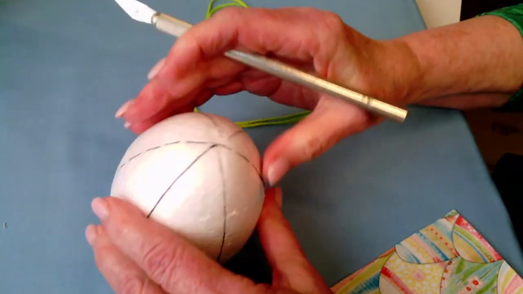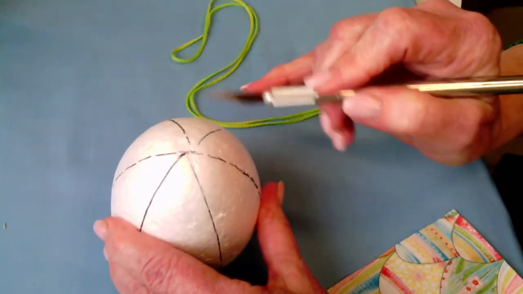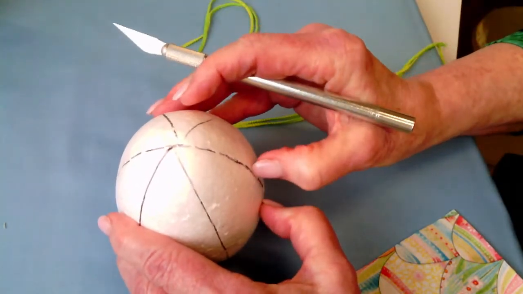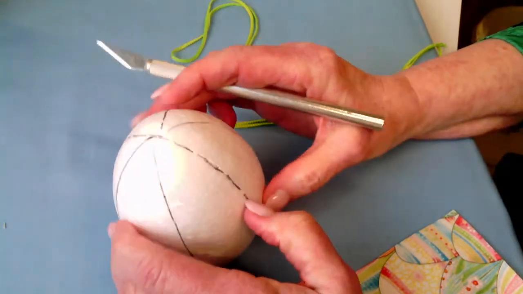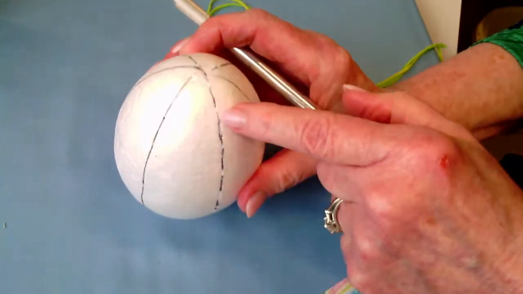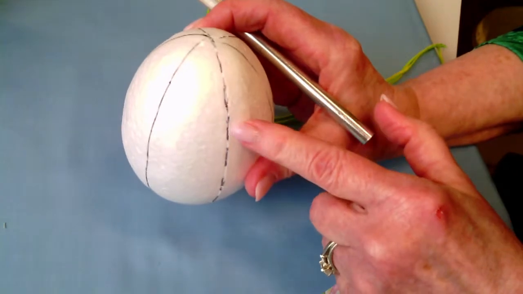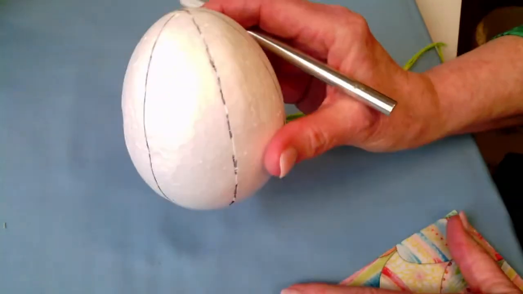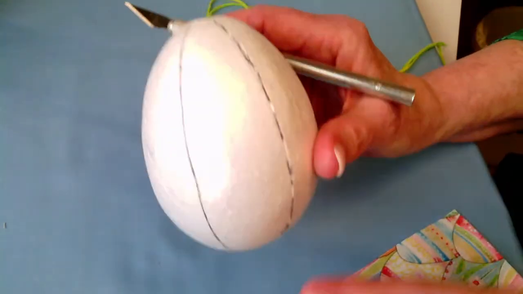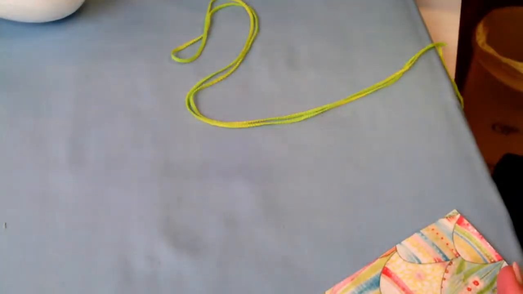So then you'll do the same thing on the other lines, and then you'll have your six little sort of a little ditch to tuck in your fabric. So that's the first thing that you'll do with that. And that's all the prep work there is before you start working with your fabrics.